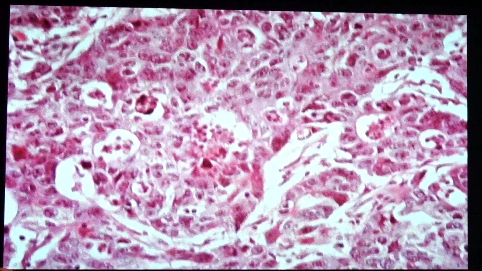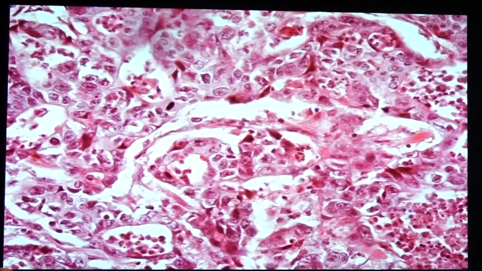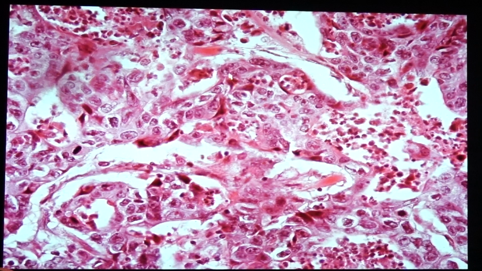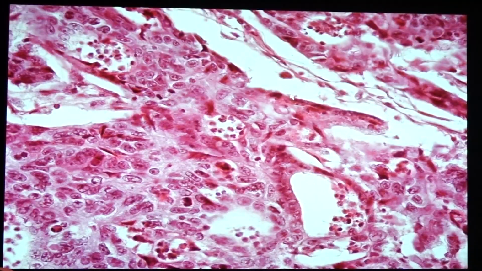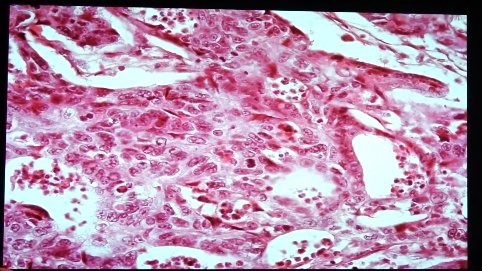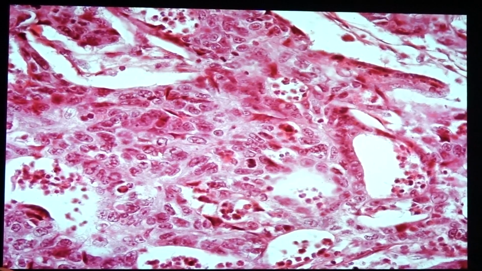This portion is already a nest, because you do not see the presence of the glandular pattern. What you would see would be a solid aggregate of atypical cells. Here, this one is also a nest, wherein you see the presence of solid aggregates of atypical cells, absence of glands within them.